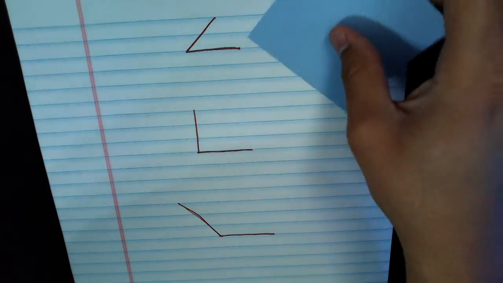I'm going to show you with the sticky note because it's a little bit easier to move around. It's smaller. All right, so I'll start with the acute angles. I'm going to take my sticky note. And if you notice, my sticky note is a square shape.